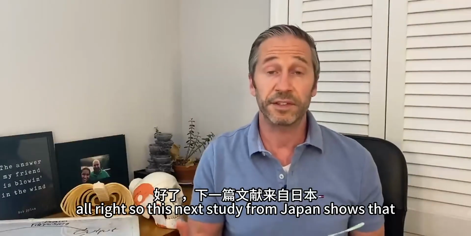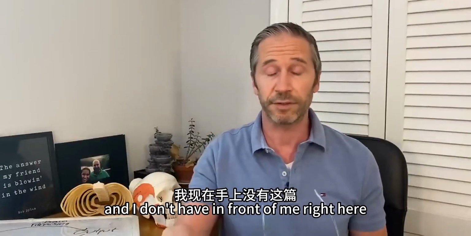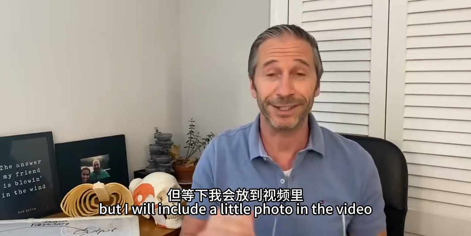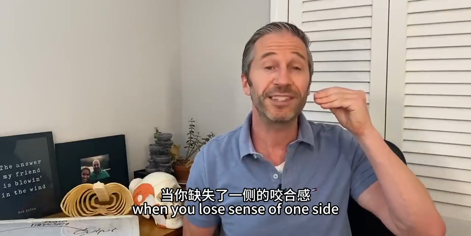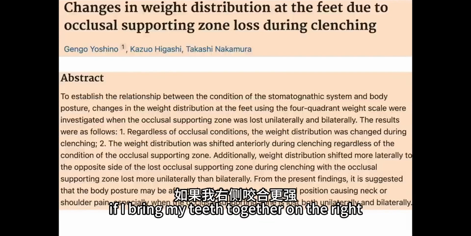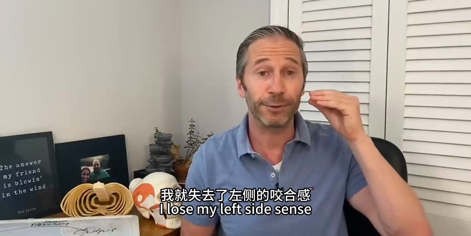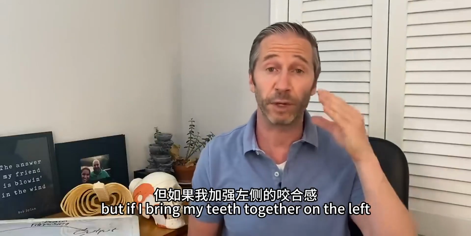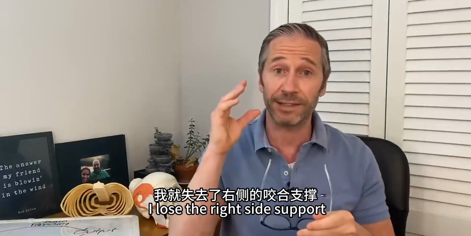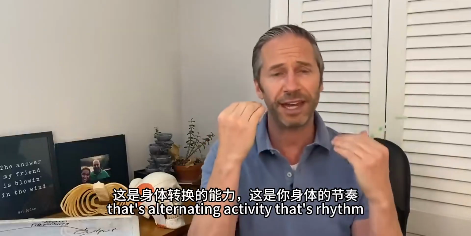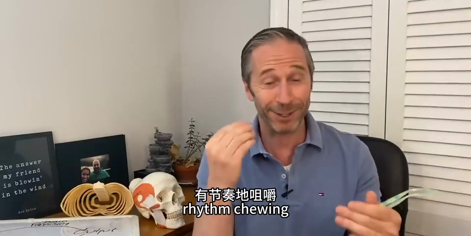All right, so this next study from Japan shows that, and I don't have it in front of me right here, I'm just going off memory, but I will include a little photo in the video. When you lose sense of one side, your body shifts to the other side. So that's no different than if I bring my teeth together on the right, I lose my left side sense. That will shift my body to the right. But if I bring my teeth together on the left, I lose the right side support, and I go to the left. That's alternating activity.